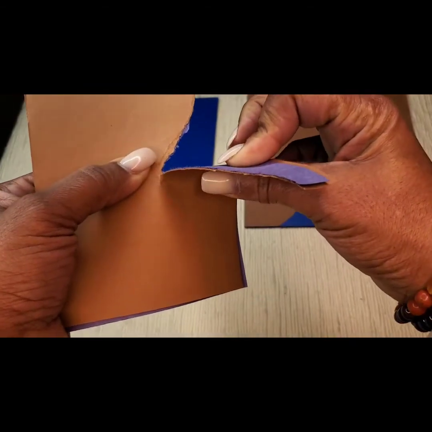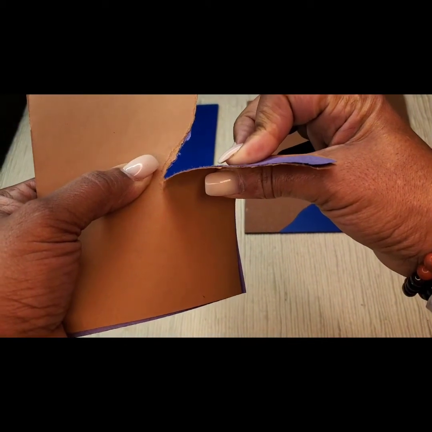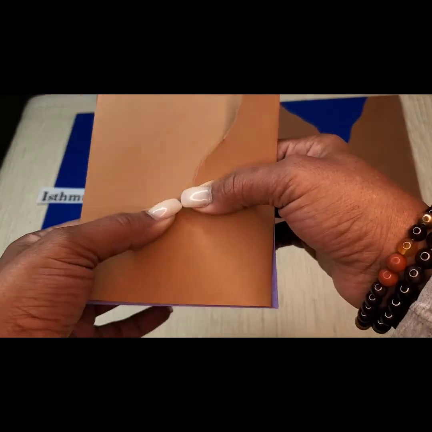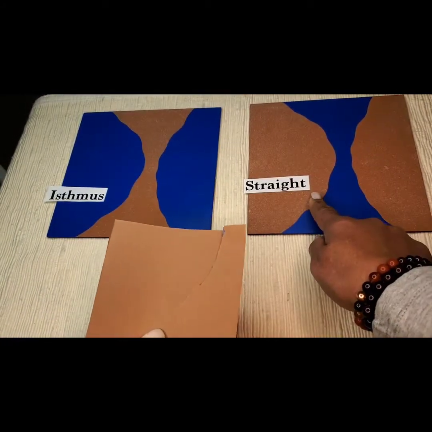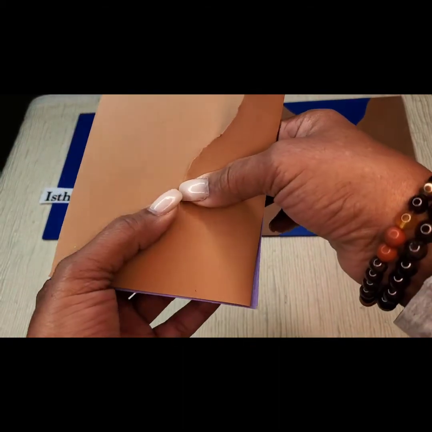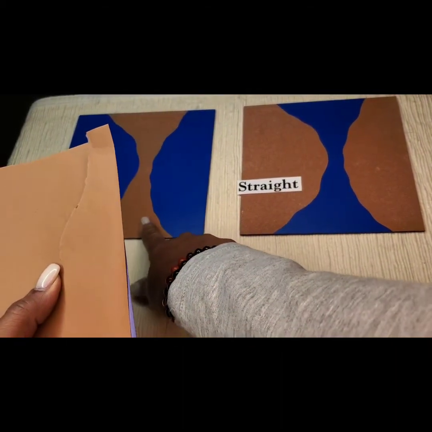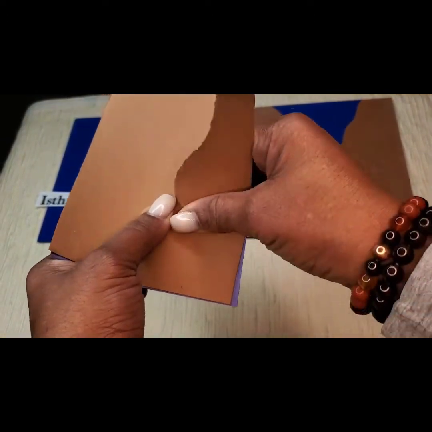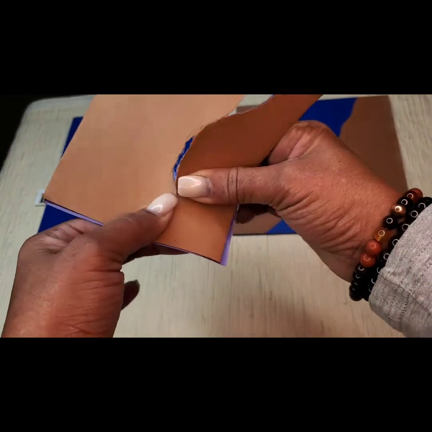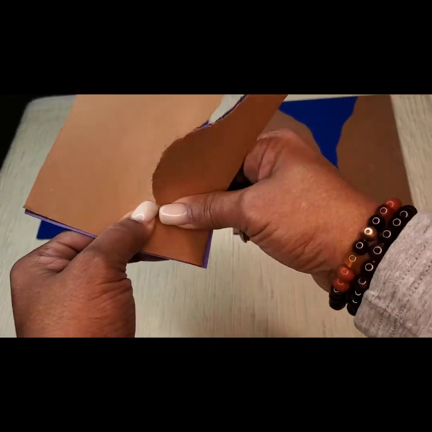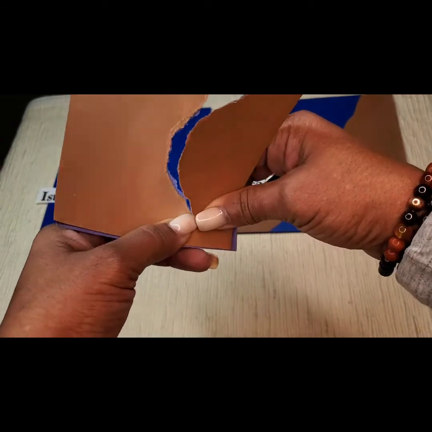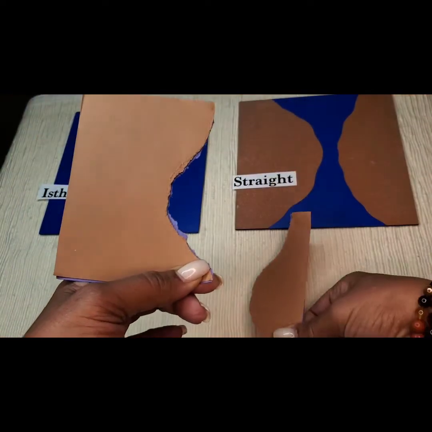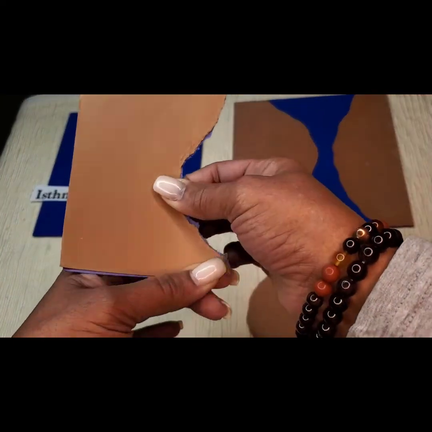And remember, I am tearing both the brown and the blue, or blue and green if that's what you have, together, because we want our isthmus and our strait to mirror each other. Just one would be land and the other would be water. So go in the middle and then come back out close to the edge. Okay? And then we're going to do the same thing on the other side.